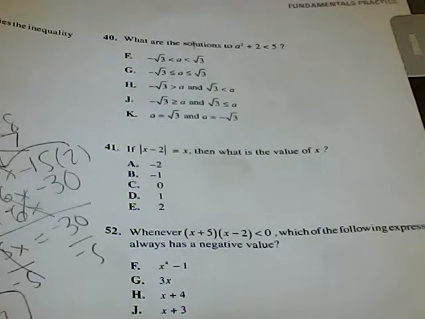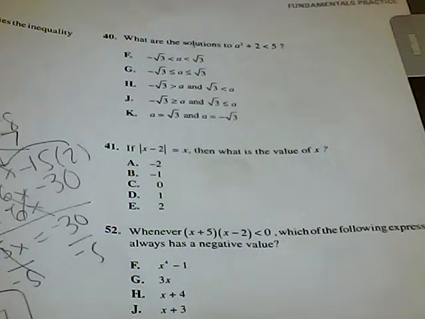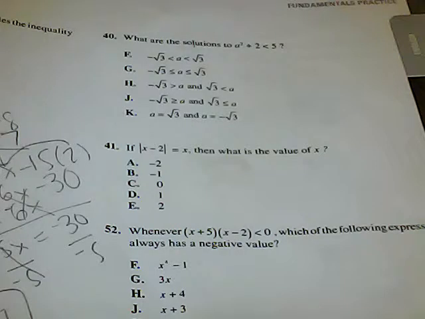But let's continue on to number 40. We're entering the last 3 questions of the section. They should be the hardest, but not everything has to be as told. Let's get started nonetheless. Number 40. What are the solutions to a squared plus 2 is less than 5? Looking for solutions, so once again, we're not looking for a clear-cut value. We're going to be looking for sets of solutions.